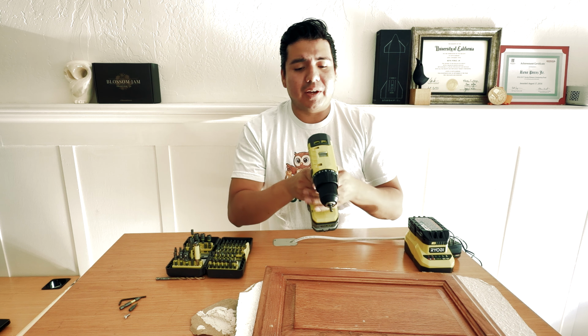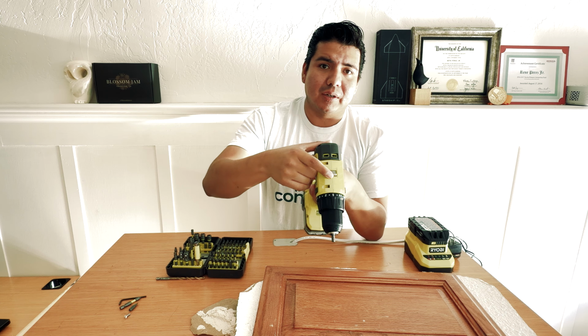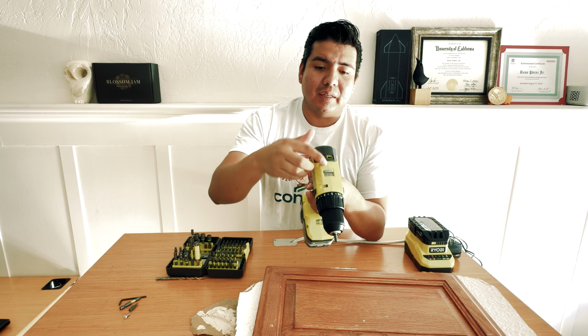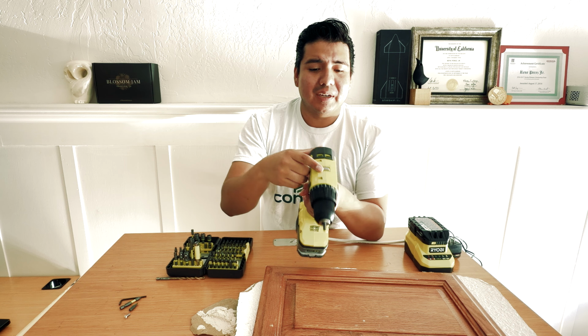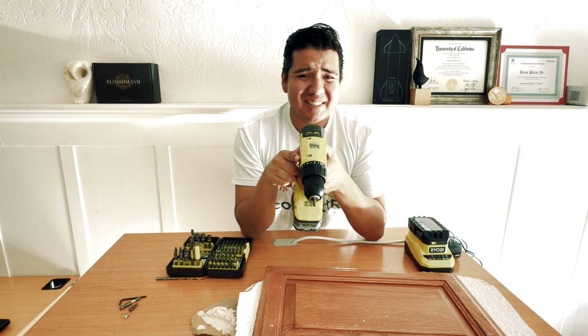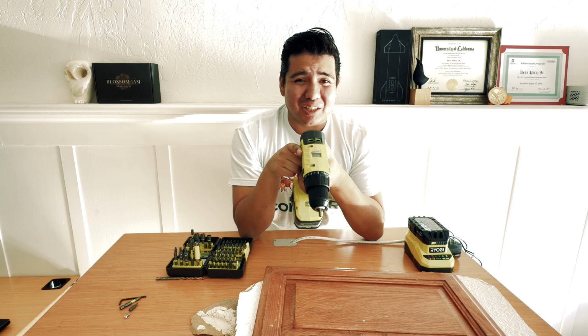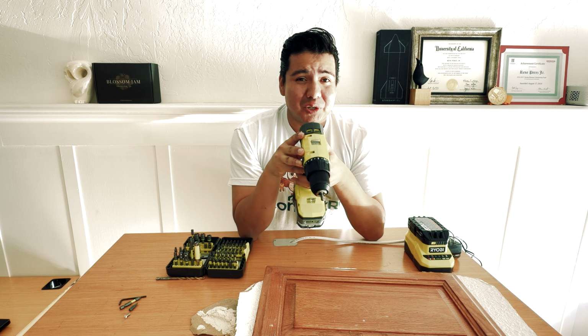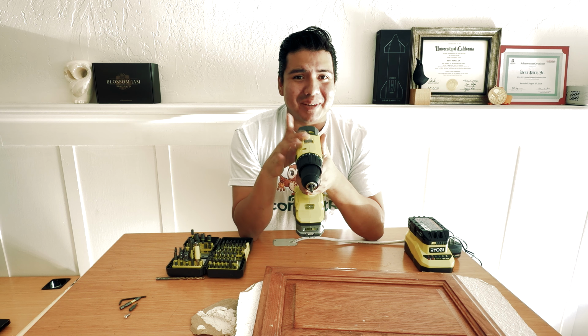There's another button here at the top. There's a 1 and a 2. This is actually going to be the speed of how you drill. For most purposes, you want to keep it at the 1. If you're dealing with metal, that's where you would typically turn it to a 2. But the bottom line is that this controls the speed.